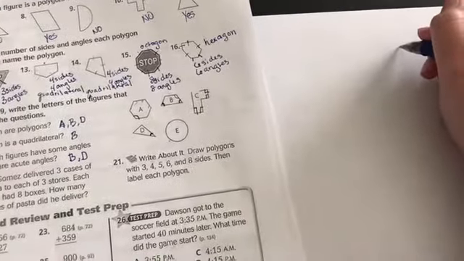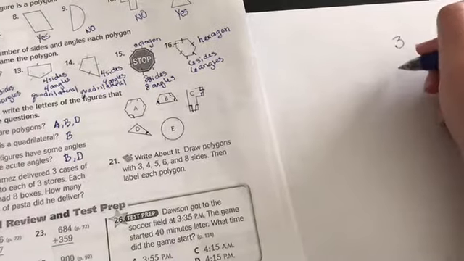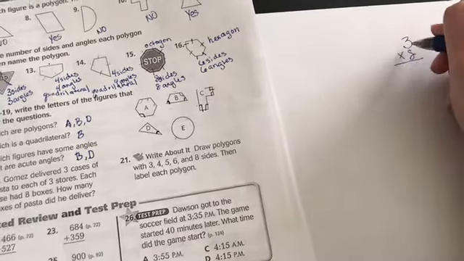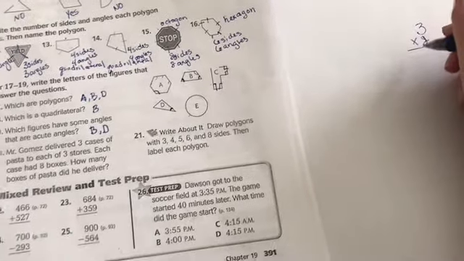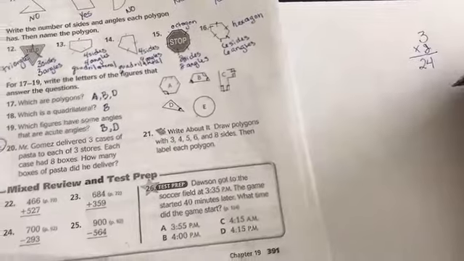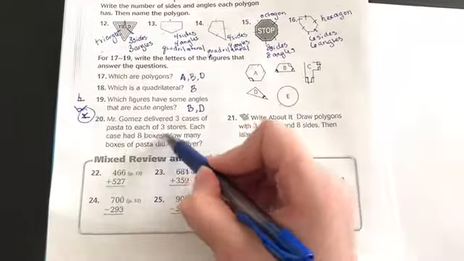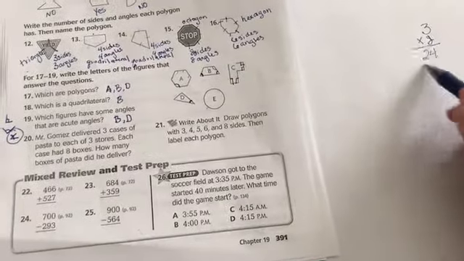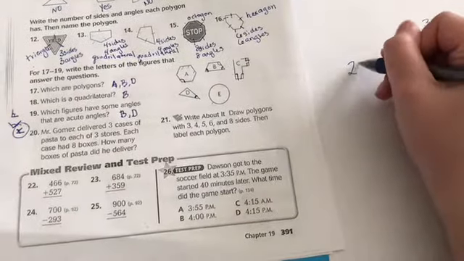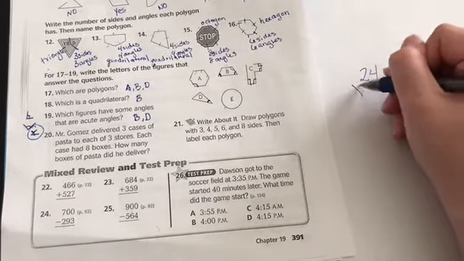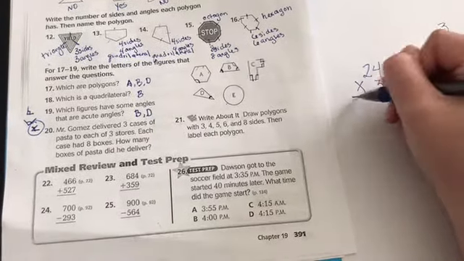So if each case had 8 boxes, 3 times 8 is 24. And he delivered to 3 stores. So we have 24 boxes, and we want to take it each to 3 stores. That sounds like another multiplication problem to me.